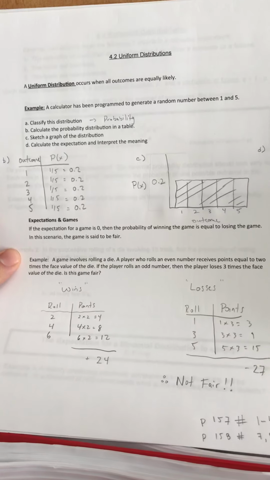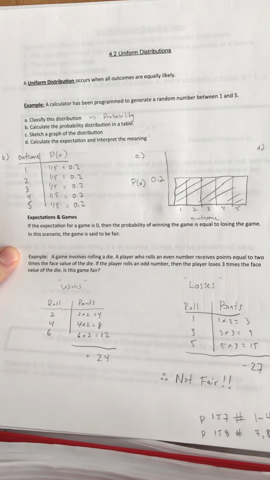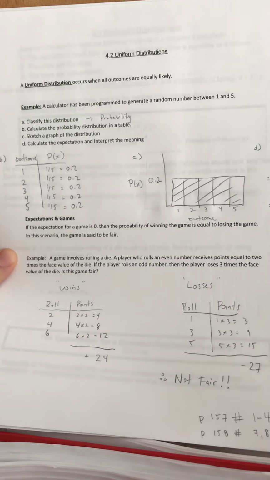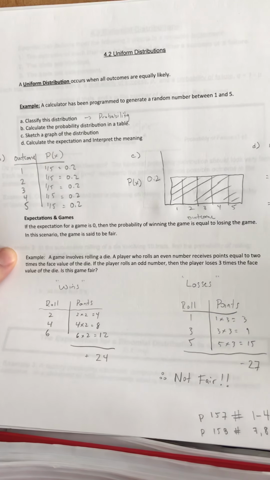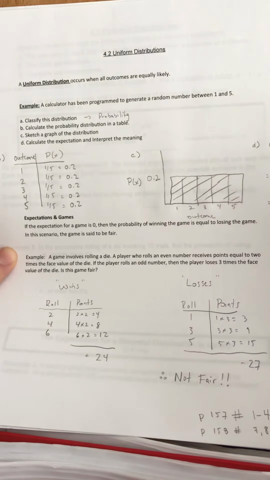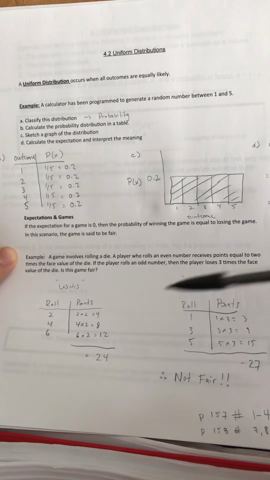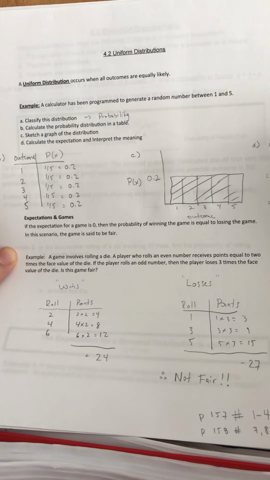4.2 is a specific type of distribution called uniform distribution. Uniform meaning all the same, just like your school uniform. This is a distribution where all outcomes are equally likely. With the Sicherman dice, it wasn't equally likely. The 7 came up the most, and the 2 and the 12 came up the least. Those weren't equal, as you saw in the graph. In this graph, you're going to see all outcomes are equally likely.